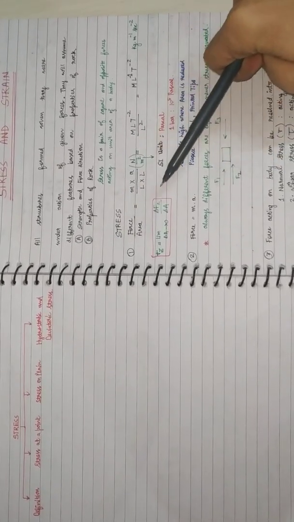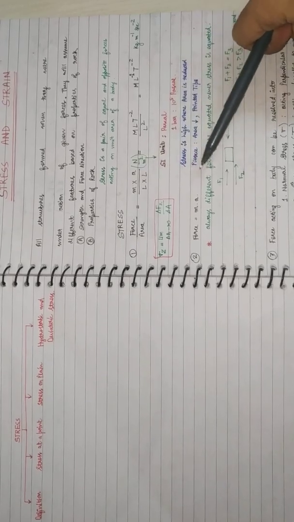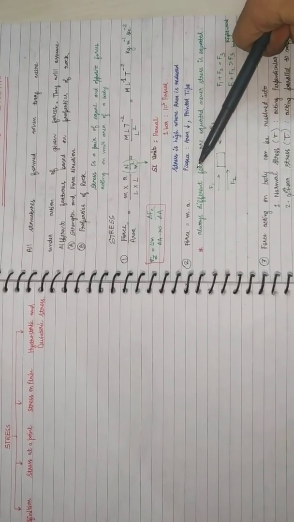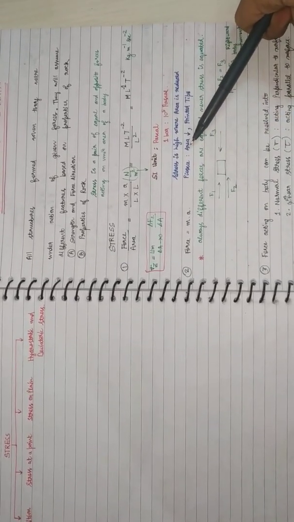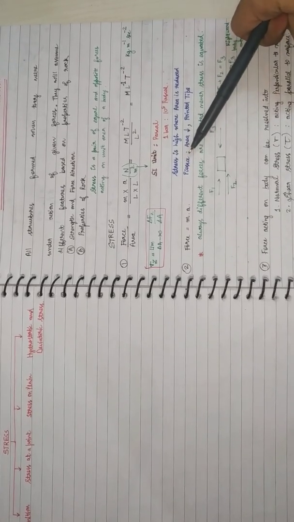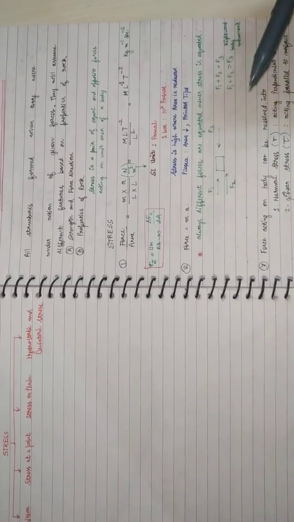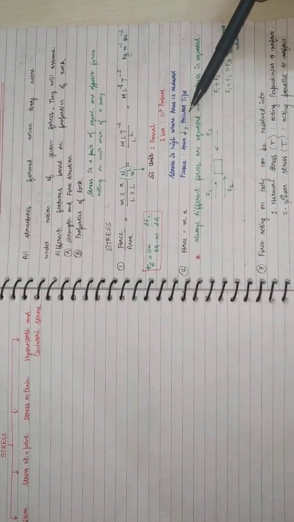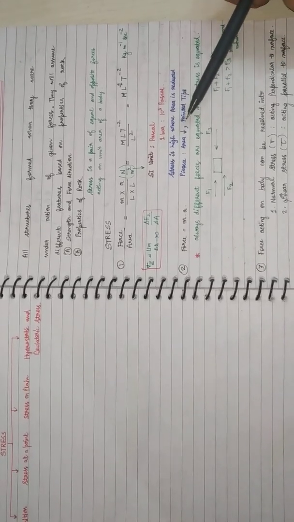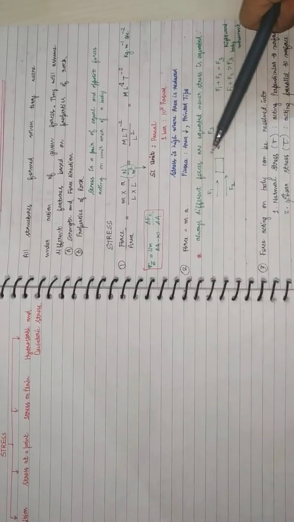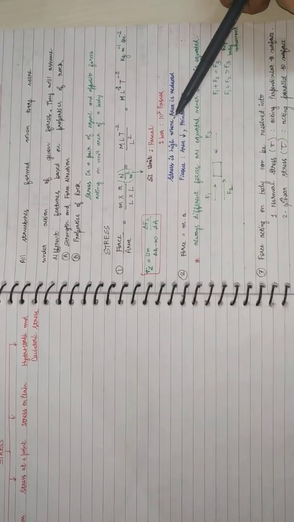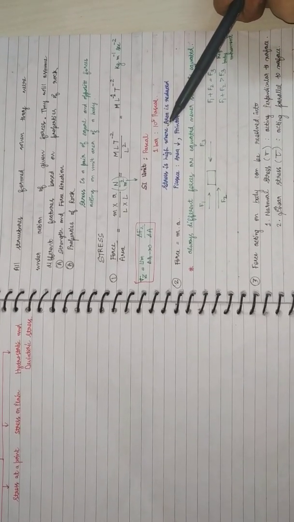From an application point of view, the things which are made to pierce are so tipped and pointed at the end because when the area is decreased, the applied stress on the body is very high.